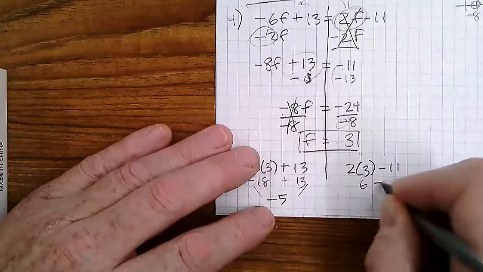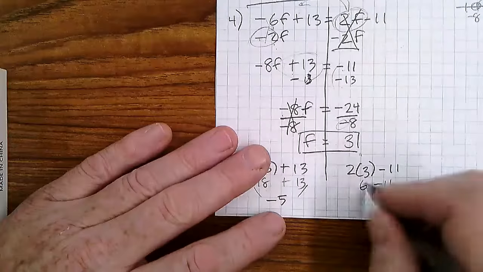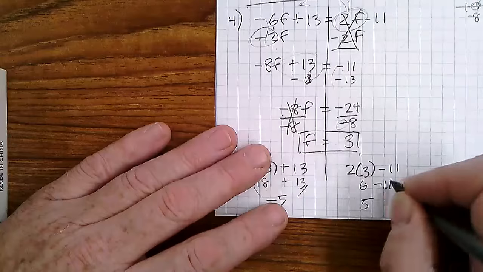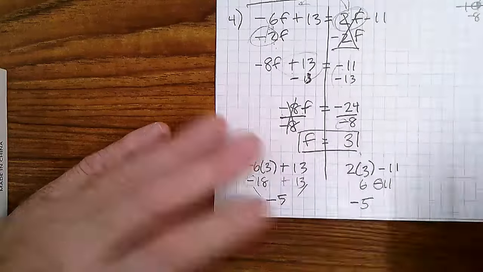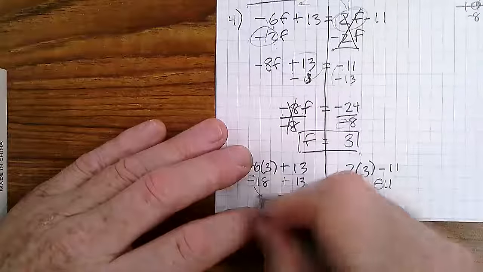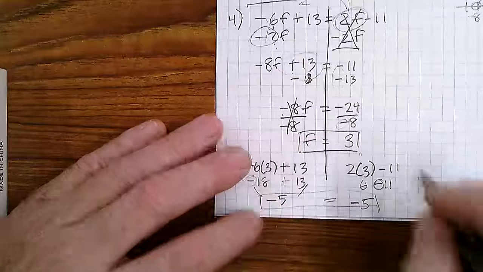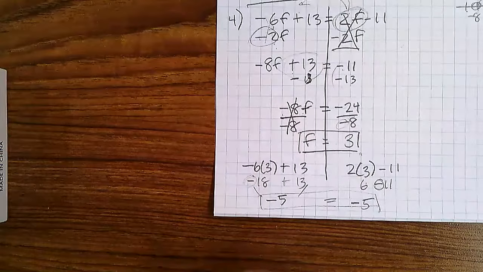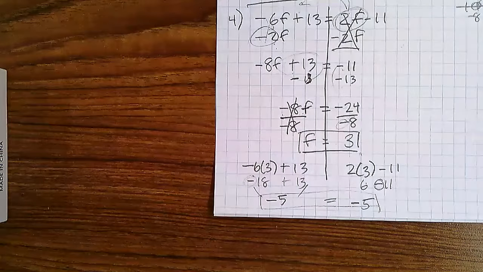Over here, you get 6 minus 11. Do the same thing. 11 minus 6 is 5. Keep the sign of the number that looks bigger. That's this one right here. So it's negative 5. And we have an equality. That's what we want. That means we got the correct answer. Okay, let's look at one more example of problems like this.